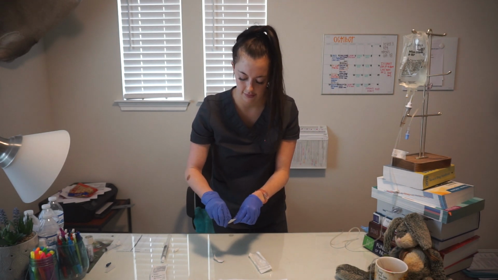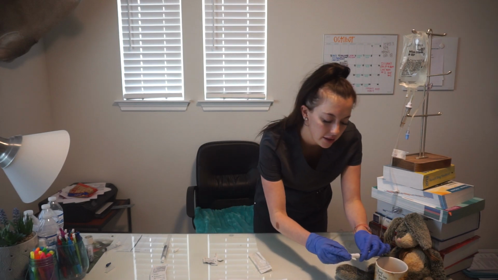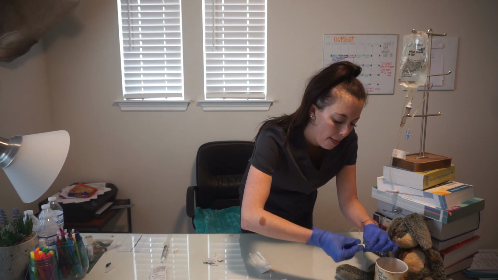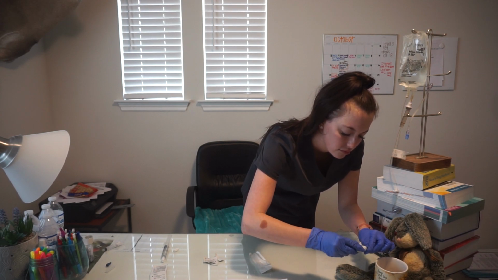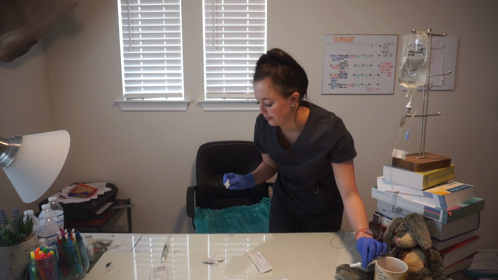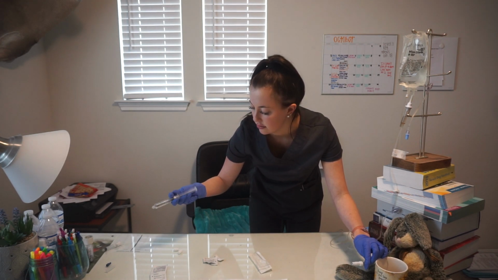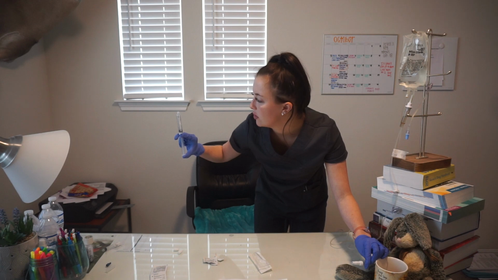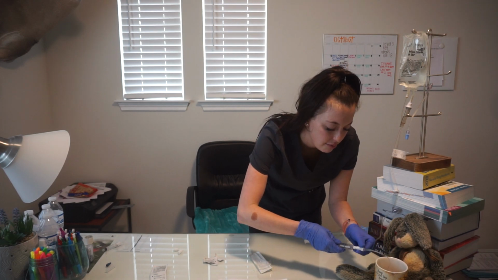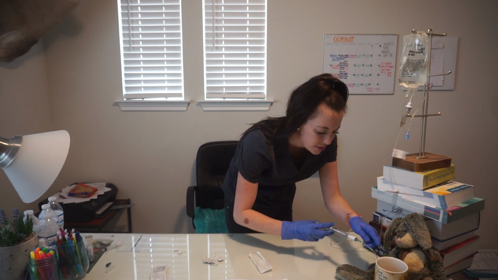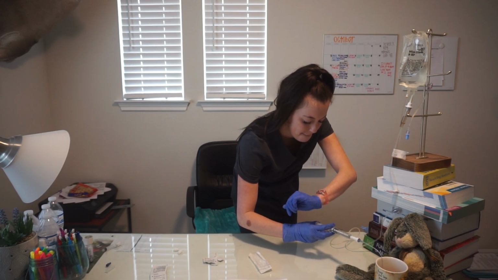Now, I'm going to flush one more time. Okay. Keep the air bubbles out. There we go. Going to flush the first 3 mLs for about a minute, just because there might be some leftover meds in there.